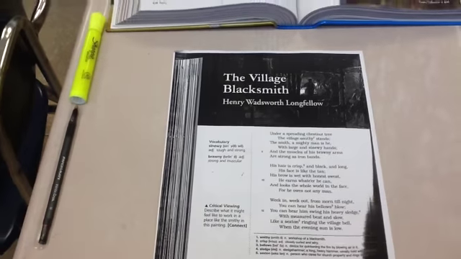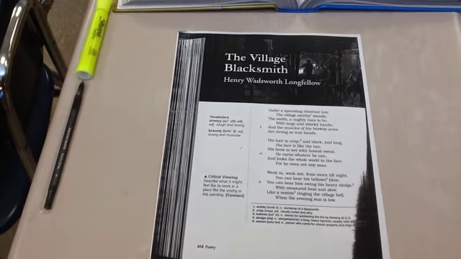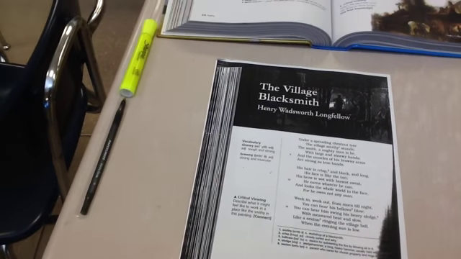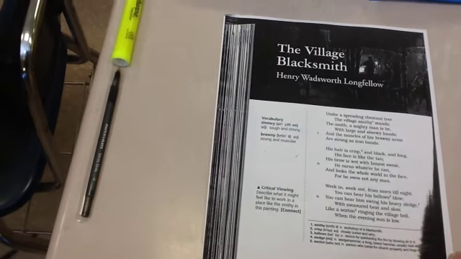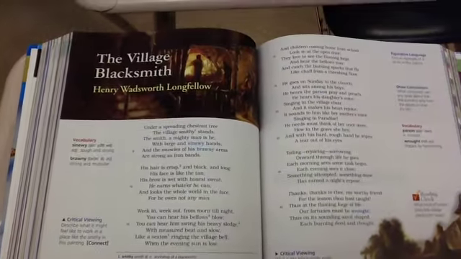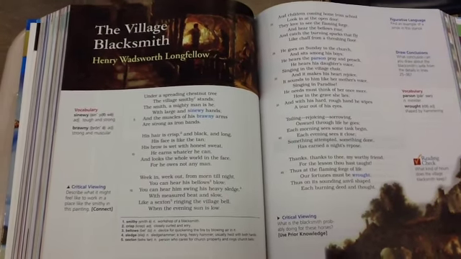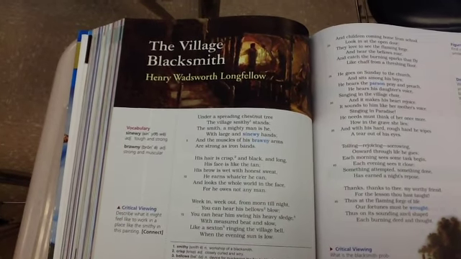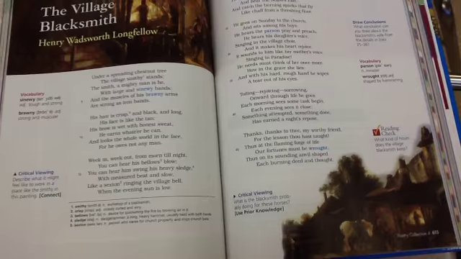Okay, the very first thing I do on annotating the text is I make sure I have all my materials together. So I have my poem, The Village Blacksmith. It's a 2-page poem. It is taken from the anthology book. And I'm showing you this picture because the picture shows up a little bit better on this than it does on my copy. I also have my highlighter and my pen.